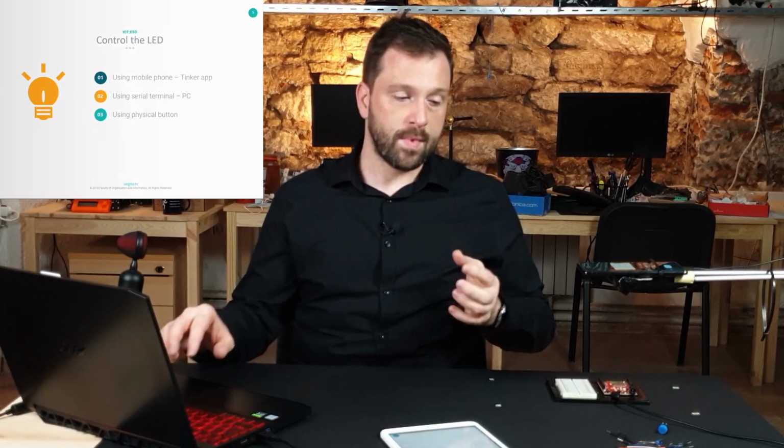As you may recall, in some of the previous videos we toggled the state of the LED using serial communication with a PC, and also we toggled the LED state using buttons. So we covered all three states: physical toggling using a cable, and now toggling using a mobile phone.